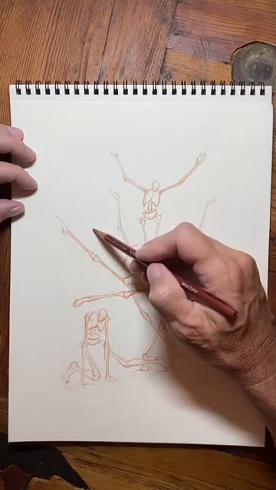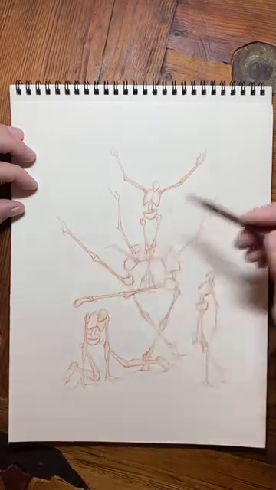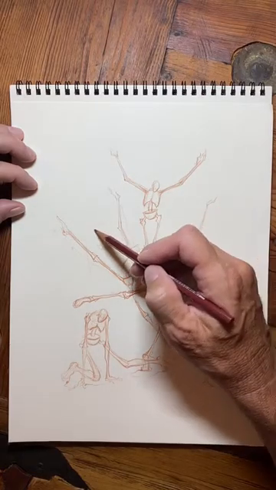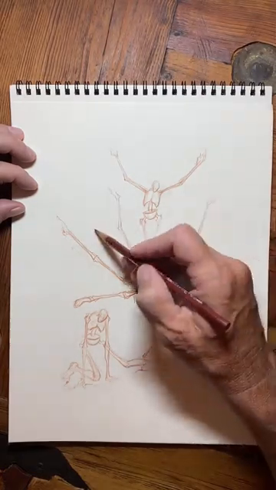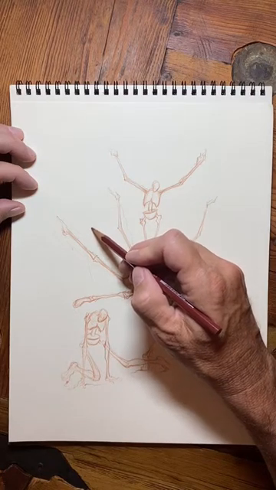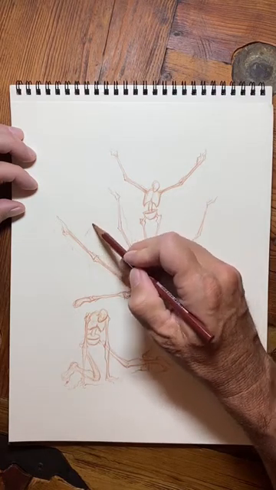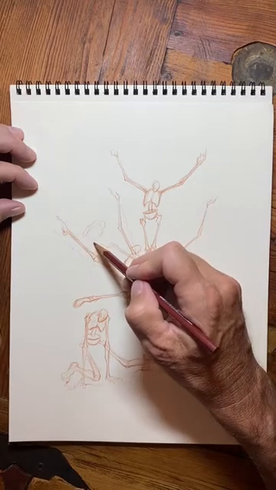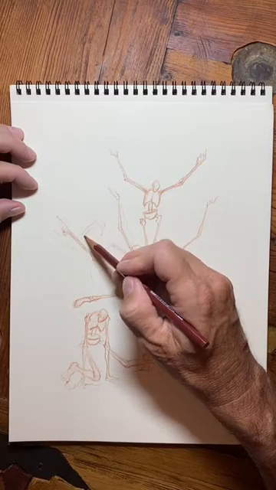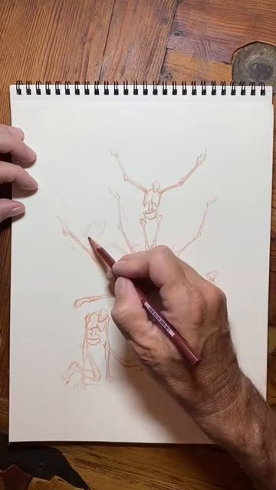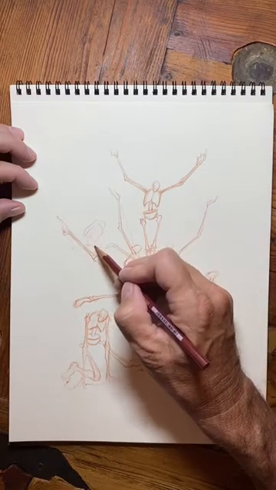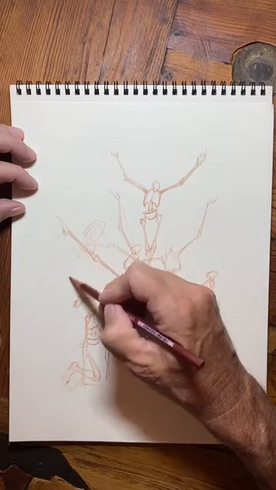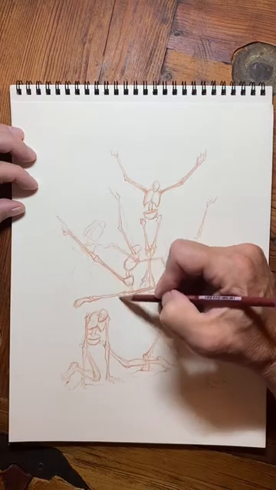Actually, I think this would be interesting if we just stick, you'd have more balance if we put another figure in here. So we'll add an extra one. And we'll have rib cage turning this way. And the back, we'll have the pelvis in here. Kind of turn behind that leg. And I'll have a leg there, and a leg here.